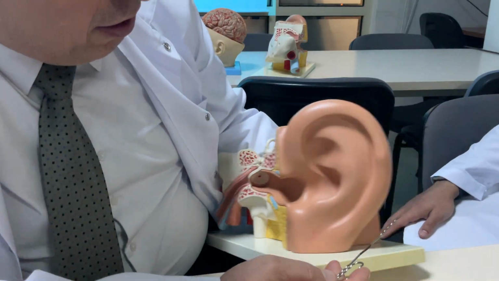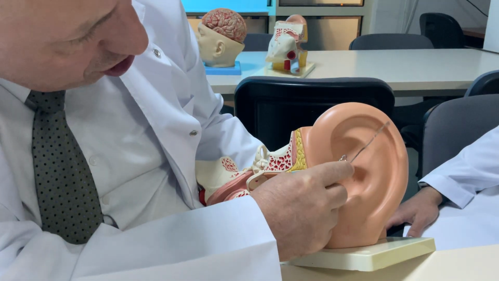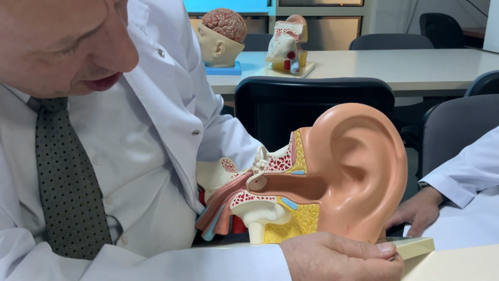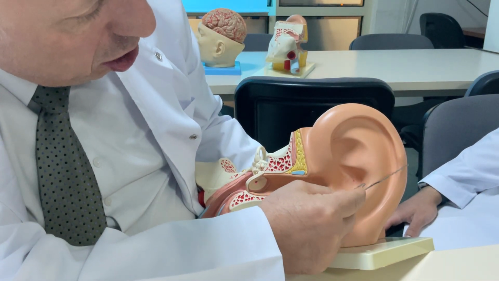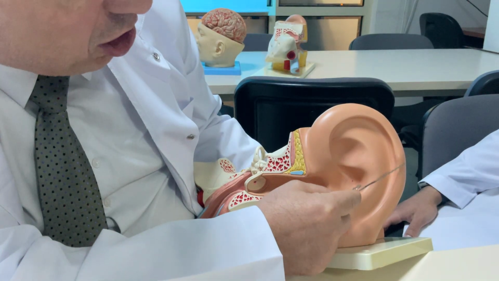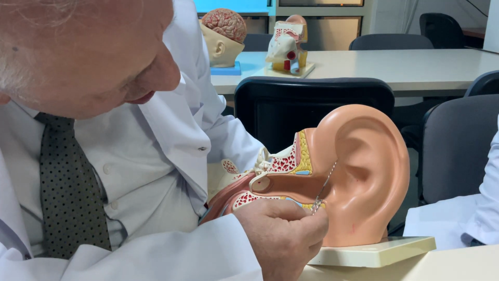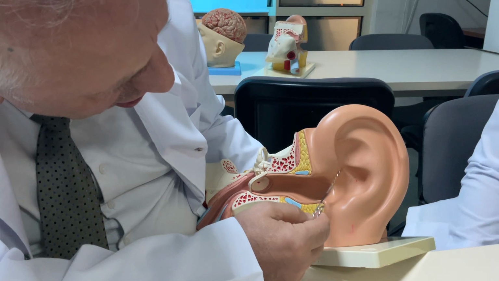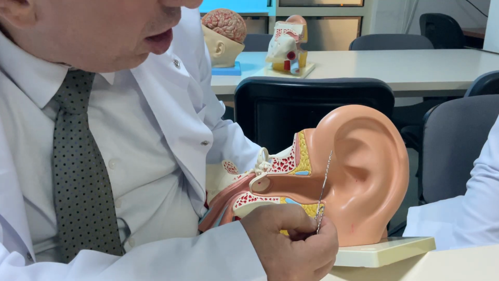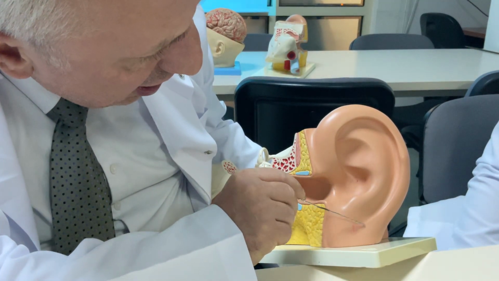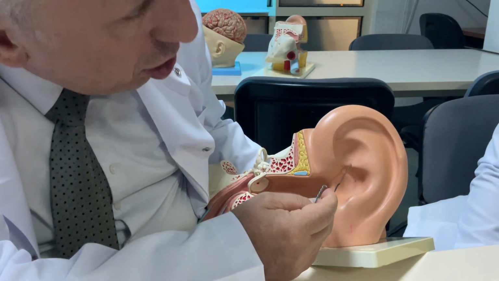On the auricula, we have the helix. Its lower end terminates in the earlobe. It has a tubercle called Darwin's tubercle, and its upper end terminates here as the crest of the helix. Parallel to but anterior to the helix, we have the antihelix.